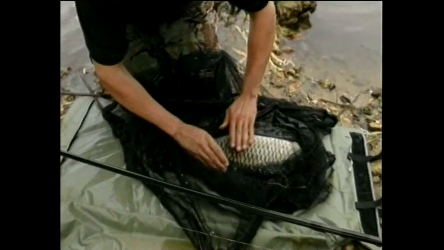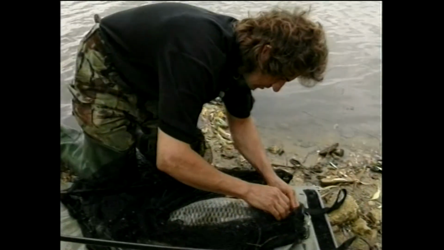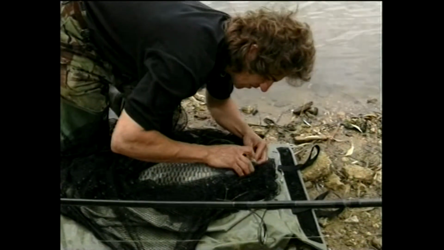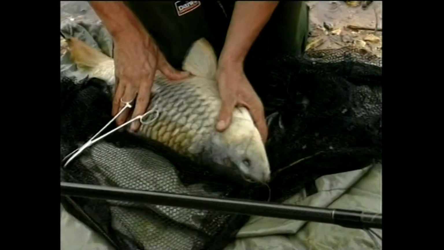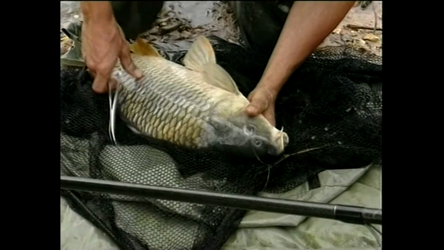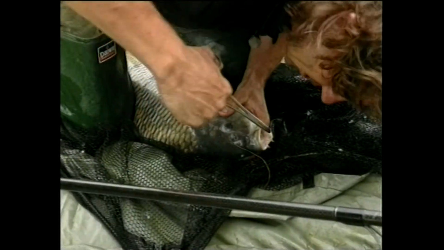Called a common carp. Beautiful scalings on it. The fish is very confident. It's actually taken the bait right back into its mouth, so we're going to need forceps on this one. You can see how important it is to have an unhooking mat. The fish is still lively. Just support the carp between your legs so it can't go anywhere.